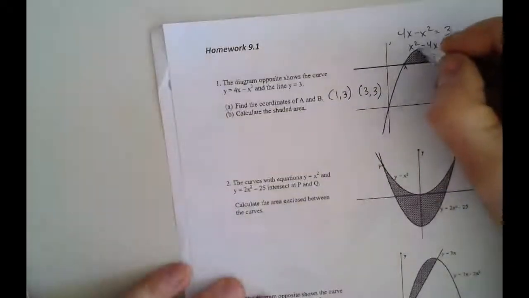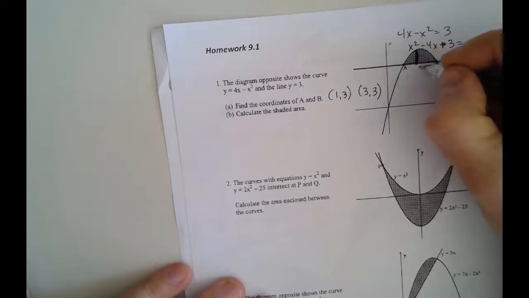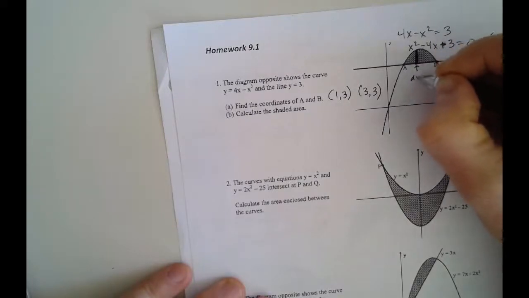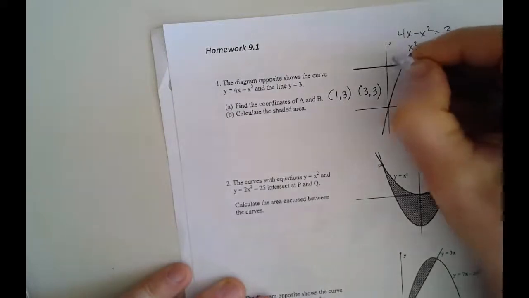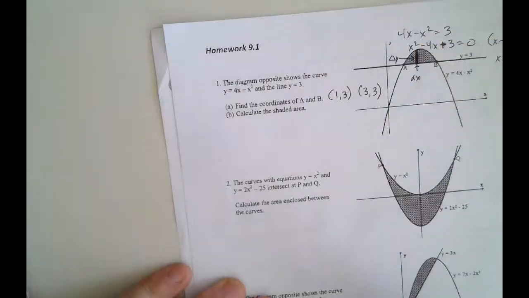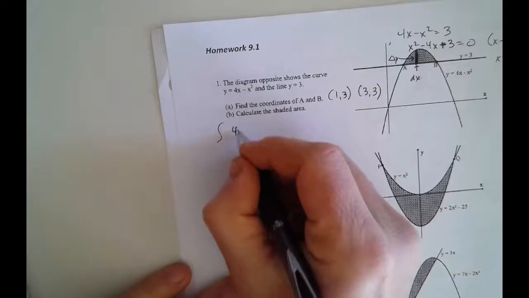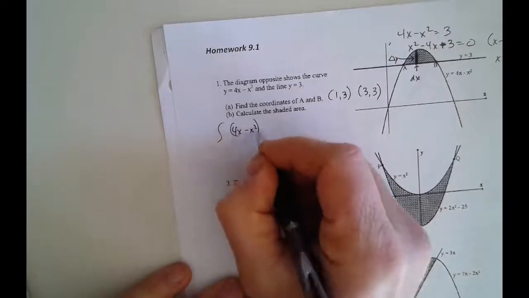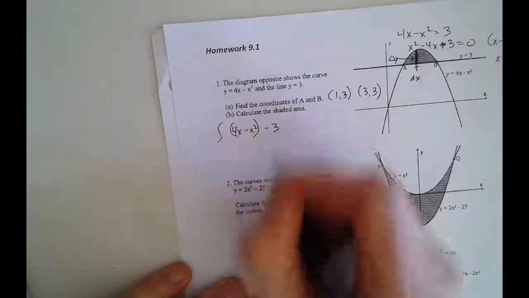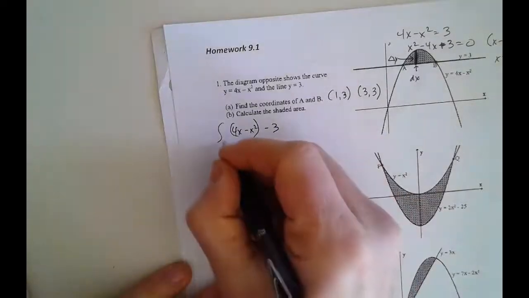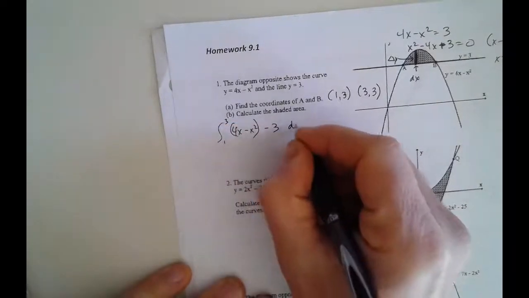Okay, now let's calculate the shaded area. So if I'm thinking about my sliver, there's my sliver. Its width is dx. Its height is the change in y, which is the top minus the bottom. The top function being 4x minus x squared, the bottom function being just 3. And we're going to integrate that from 1 to 3 for dx.